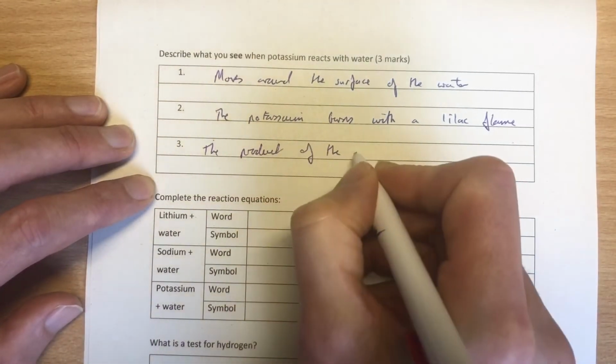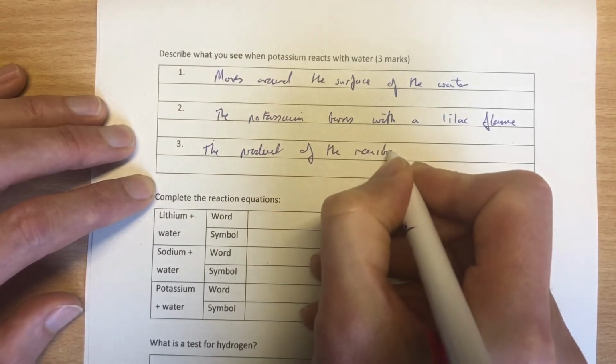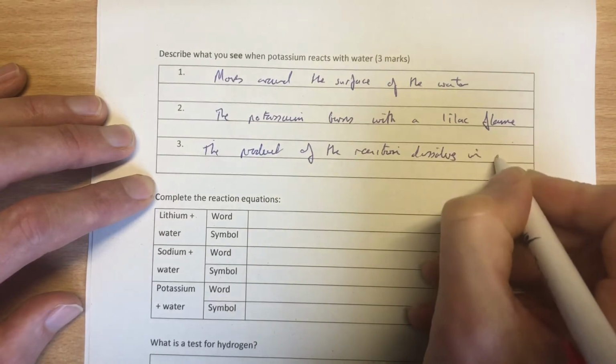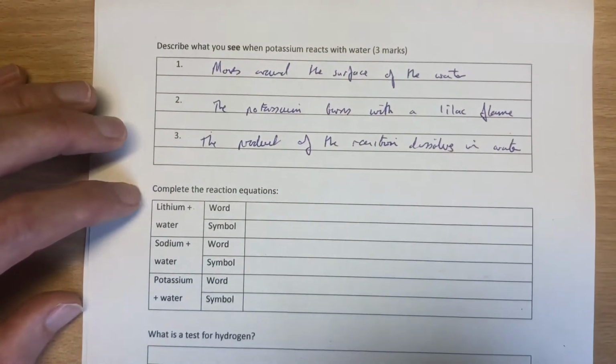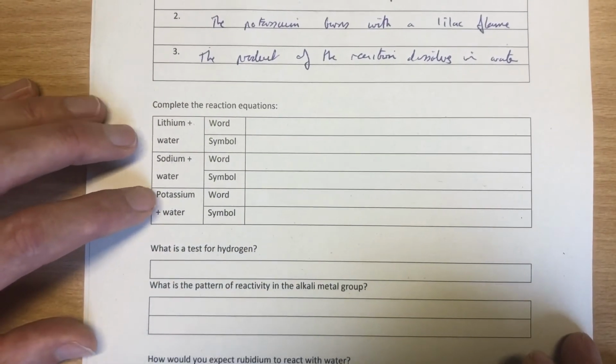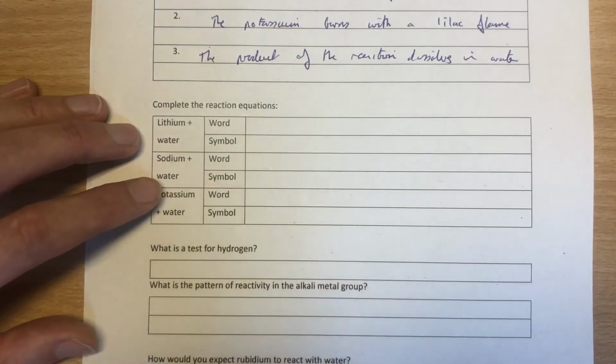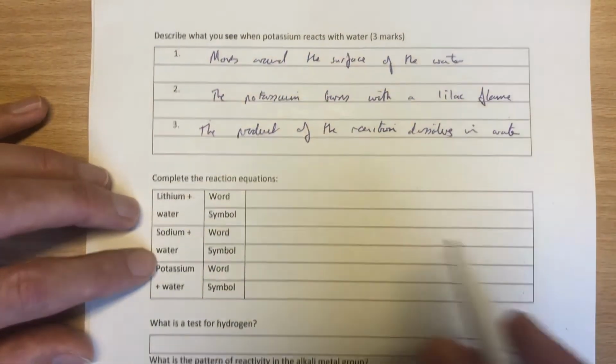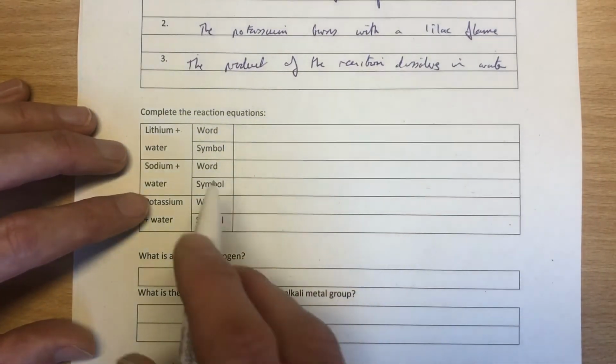And the last one, the product of the reaction dissolves in water. So there are the observations for potassium. You get asked about observations for these a lot. As you go down the group, they get ever more reactive and the reaction gets ever more extreme. If you're asked for rubidium, you'd say it moves around the surface of the water and it reacts explosively, and the product dissolves at the end.